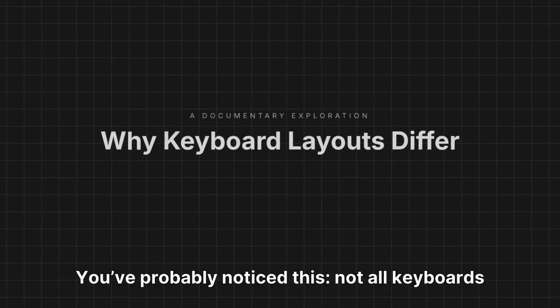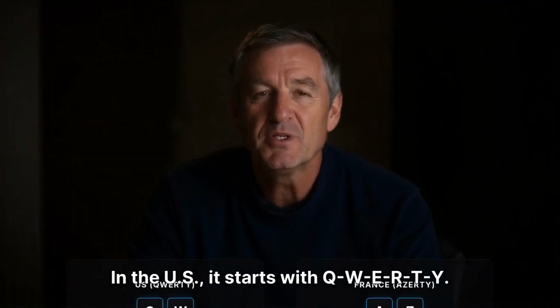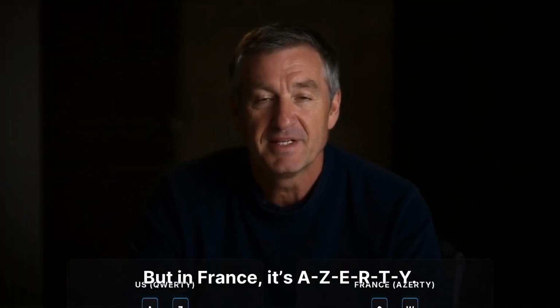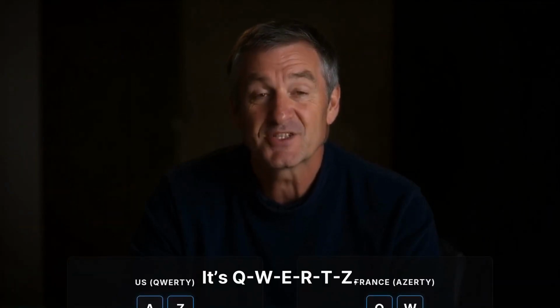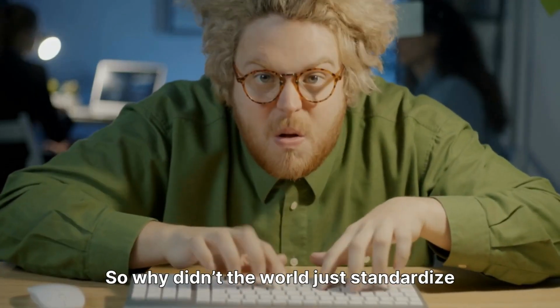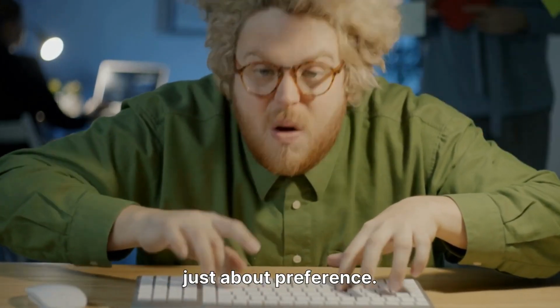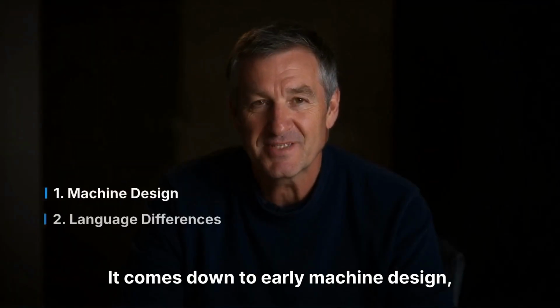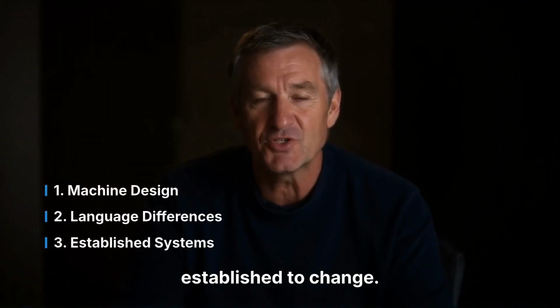You've probably noticed this. Not all keyboards are the same. In the US, it starts with QWERTY, but in France, it's AZERTY, and in Germany, it's QWERTZ. So why didn't the world just standardize one layout? It's not random, and it's not just about preference. It comes down to early machine design, language differences, and systems that became too established to change.